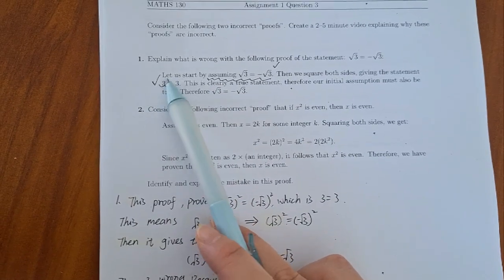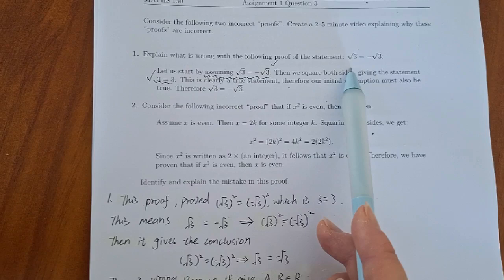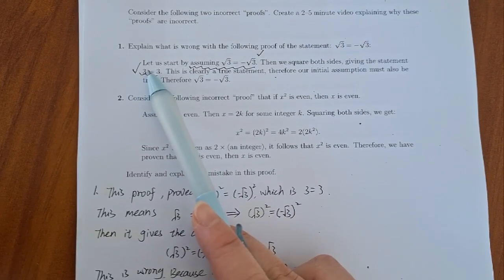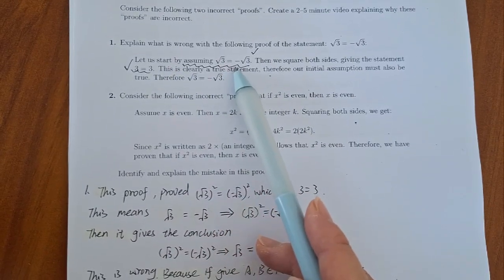Let's see the first question. Explain what's wrong with the following proof of the statement square root 3 equals negative square root 3. The proof said, let's start by assuming square root 3 equals minus square root 3.